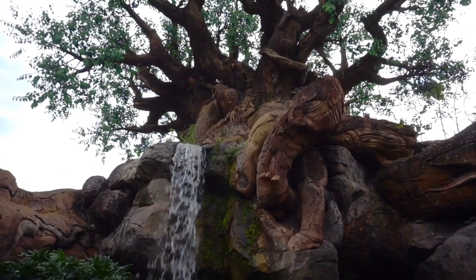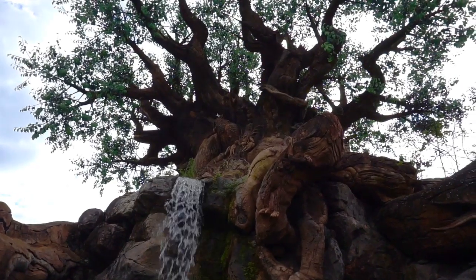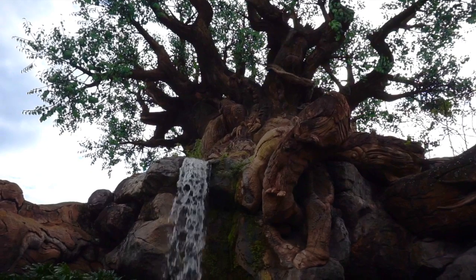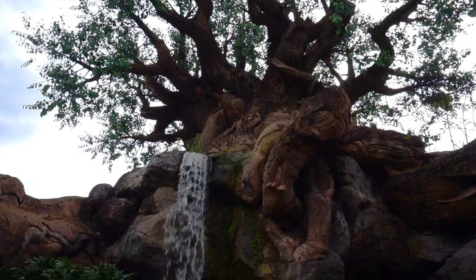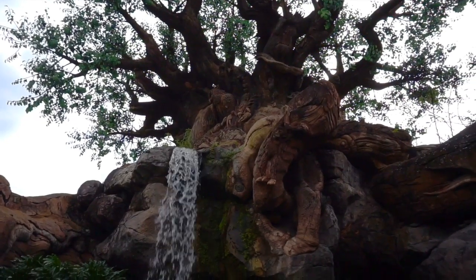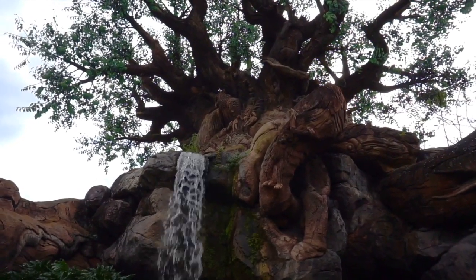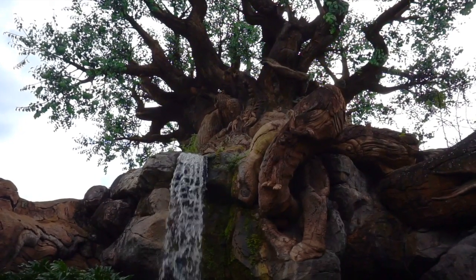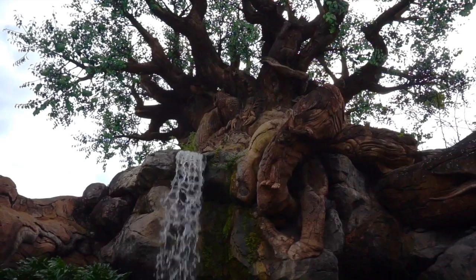But there's definitely some picturesque spots around the Tree of Life. And that's the reason why this is the icon. The amount of detail and the story is very interesting. I mean, I could imagine this place being a restaurant, but I'm kind of glad it's not.